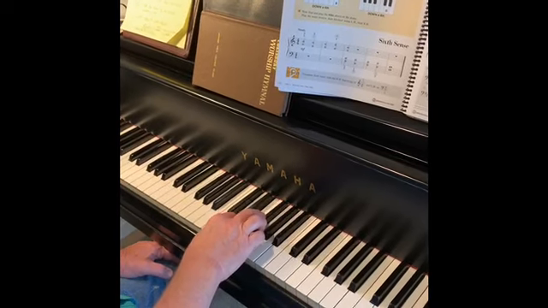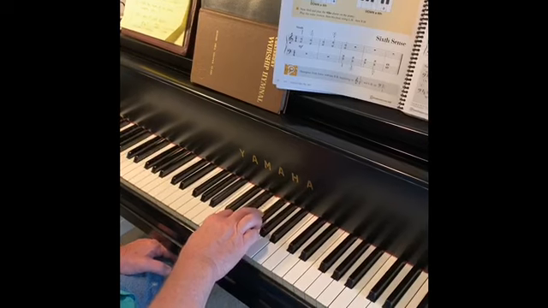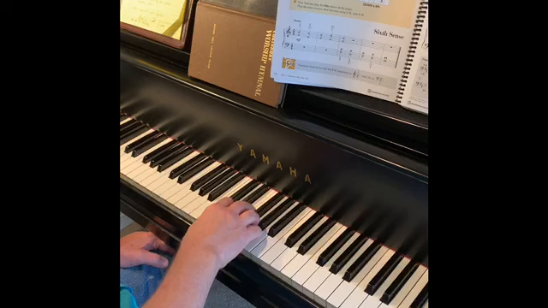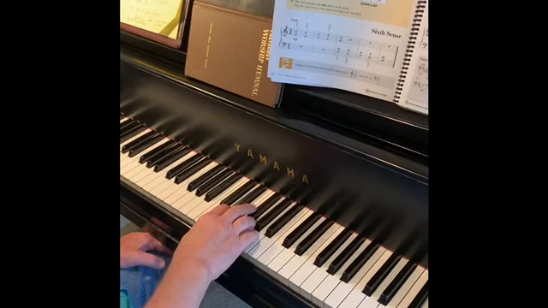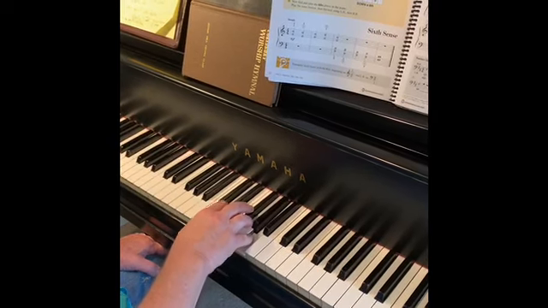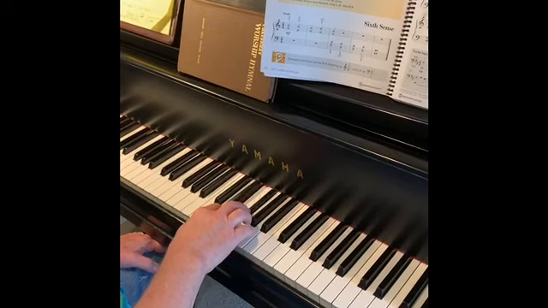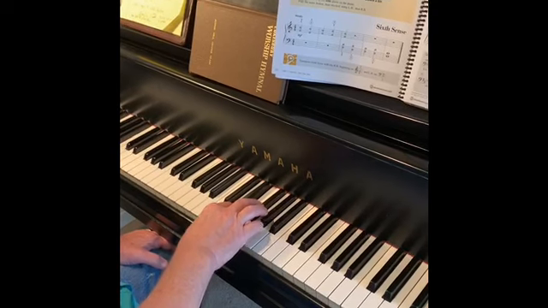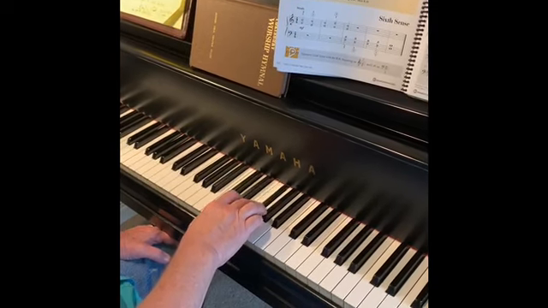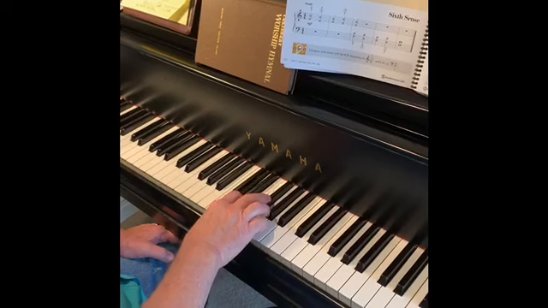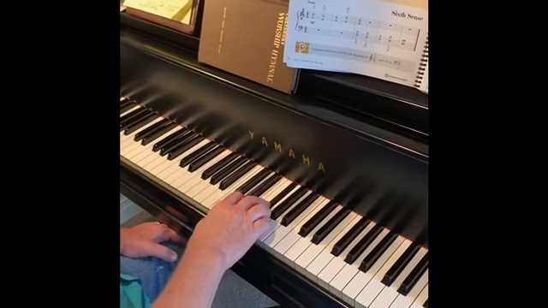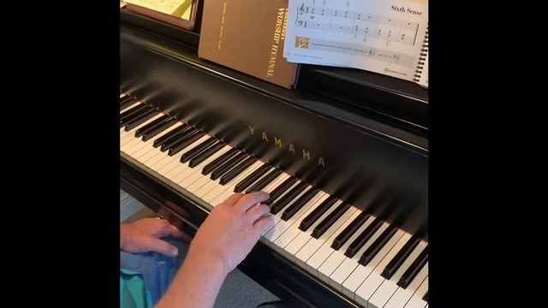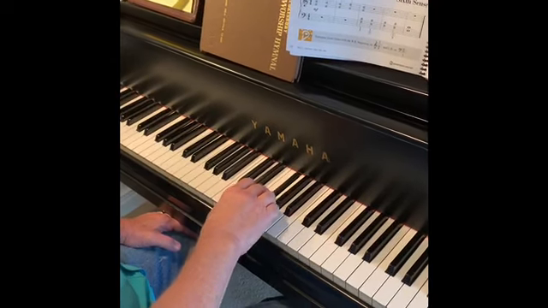Tie. 1, 2, 3, 4. 1, 2, 3, 4. 1, 2, 3, 4. Rest. 2, 3, 4. 1, 2, 3, 4.